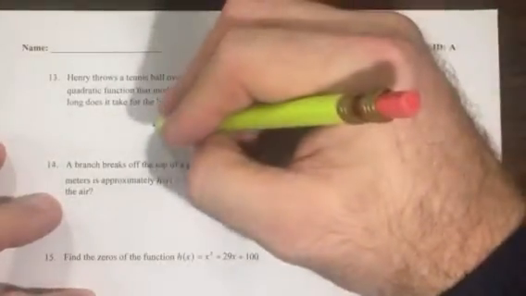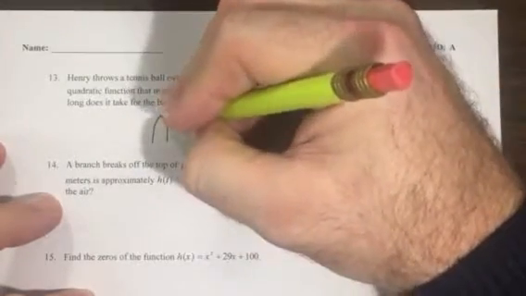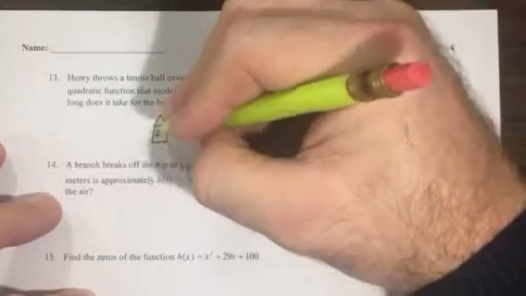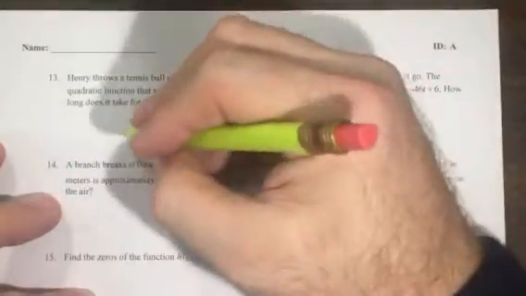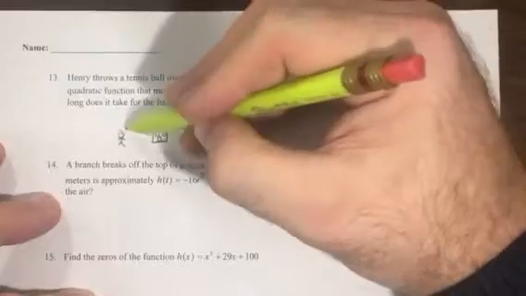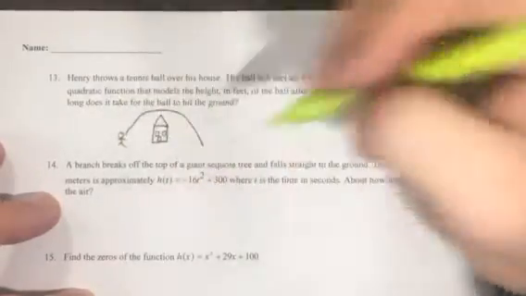Henry throws a tennis ball over his house. So I'm going to draw a perfect house, with a roof and windows and a door. Then I've got Henry. Quiet. He takes a tennis ball and he throws it over the roof, and it makes a parabola.